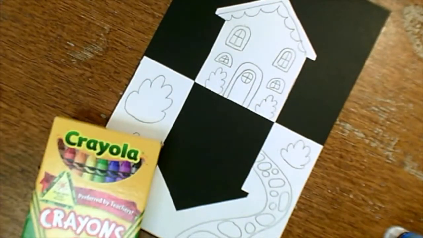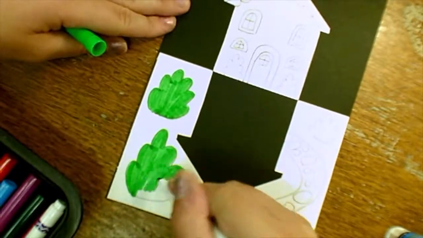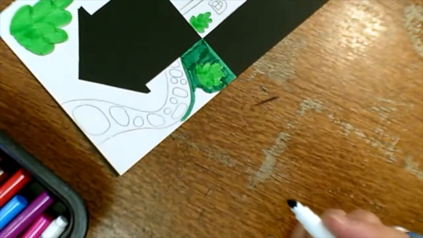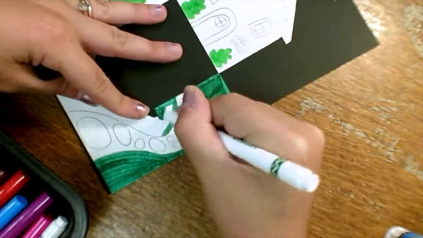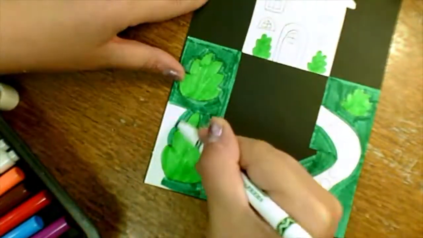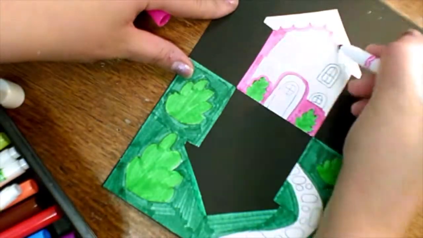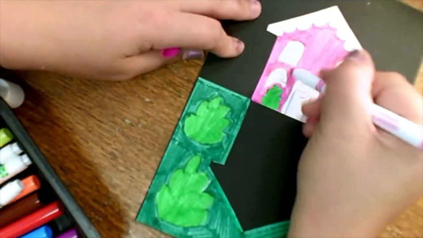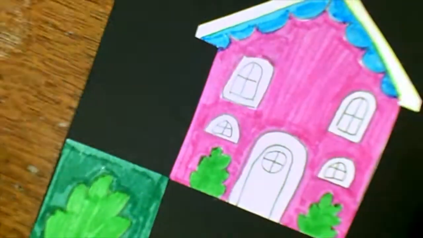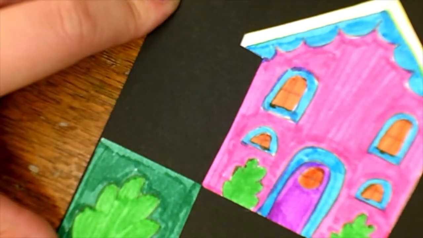Okay, I'm going to pick some material to color with. I'm going to go with markers. You could have picked crayons or colored pencils, but I'm going to go with markers. And I'm just kind of filling in each space a little bit at a time. Try to break up the space so it doesn't seem overwhelming. Alright, and almost done, just coloring in the window frames, adding some color to the inside of the house, and the pathway.